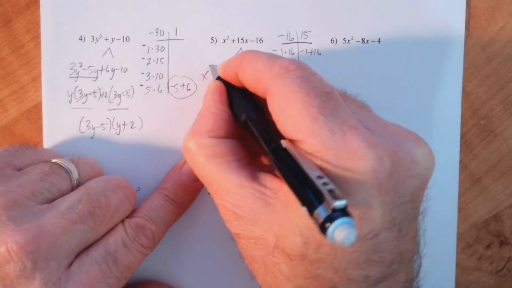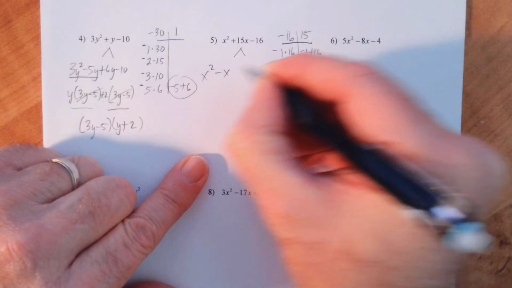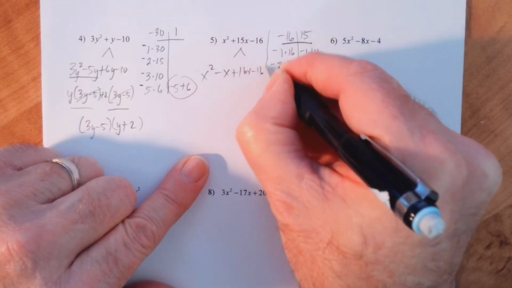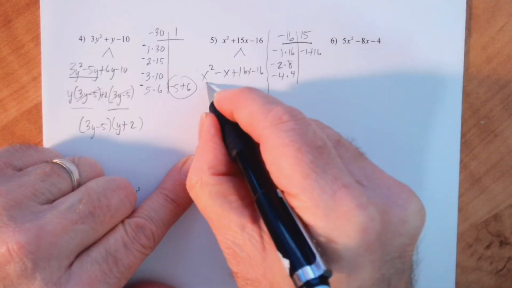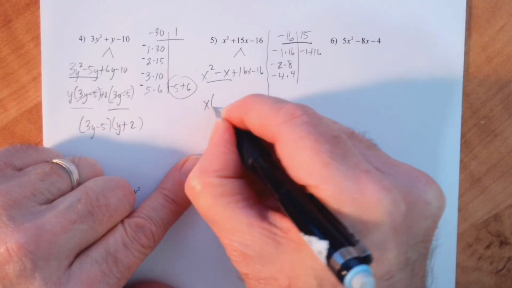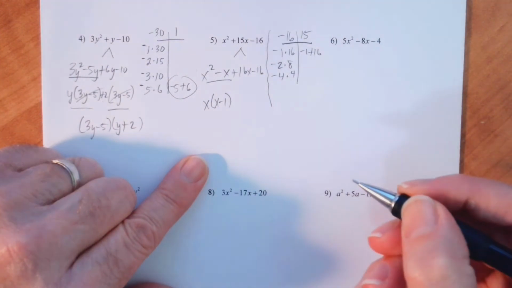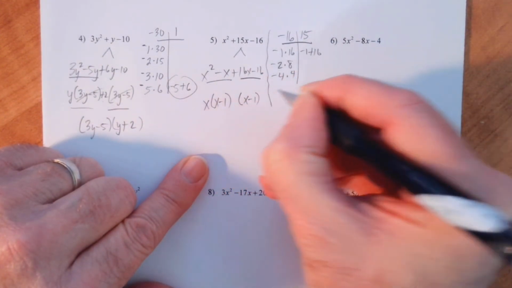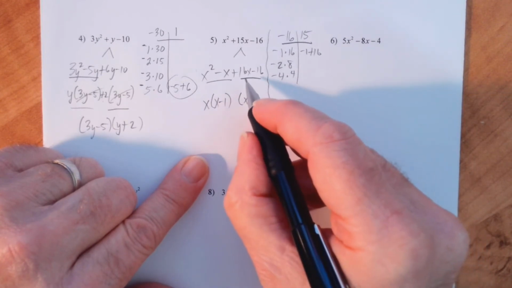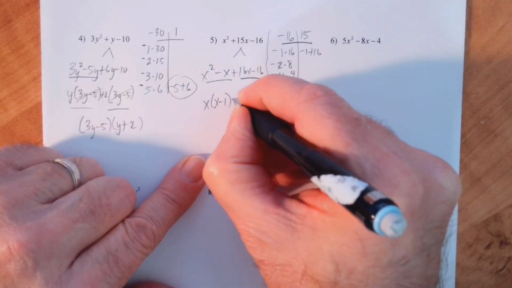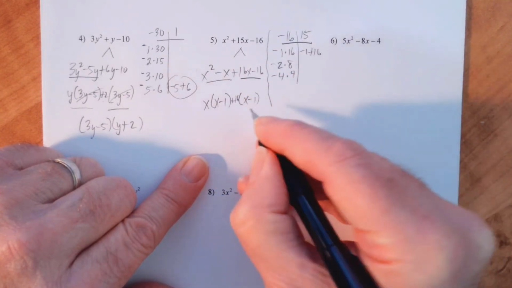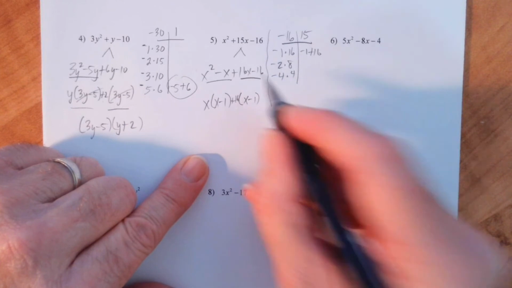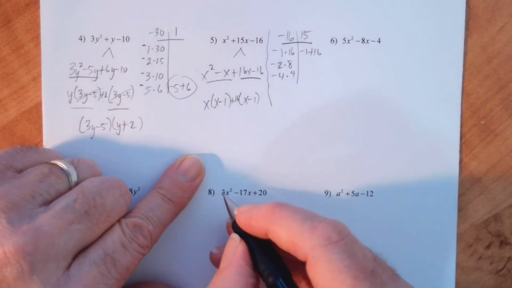So we're going to have x squared minus x plus 16x minus 16. So here when I factor, I can factor out an x times x minus 1. So here I know that I'm expecting an x minus 1 when I factor, and that would make the middle term positive 16. 16 times x is the 16x, and 16 times a minus 1 is negative 16.